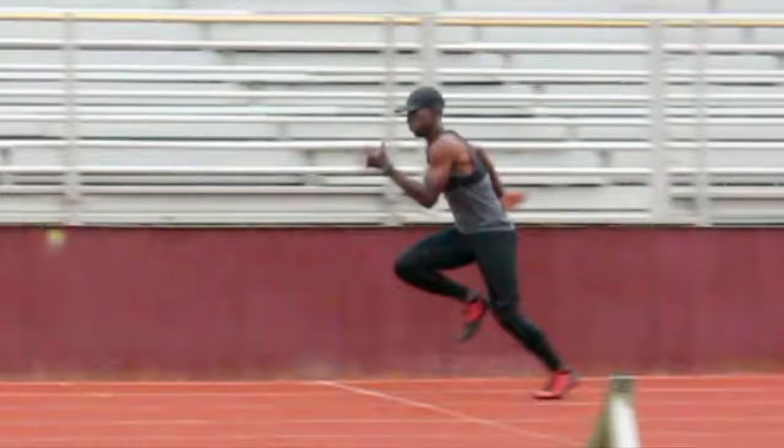First, I'm going to discuss the arms and how they move during the maximum velocity phase of sprint races. I'm going to continue to refer back to the components of sprinting and getting that full range of motion in your arms. So it is even more important to make sure that your athletes are getting full range of motion in their arms during maximum velocity.